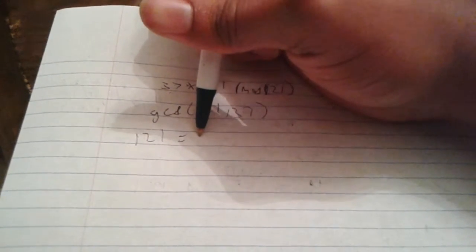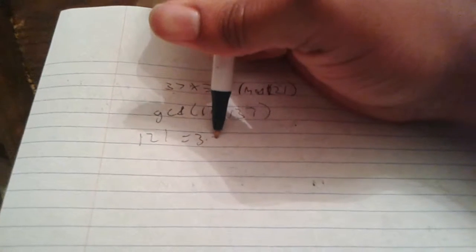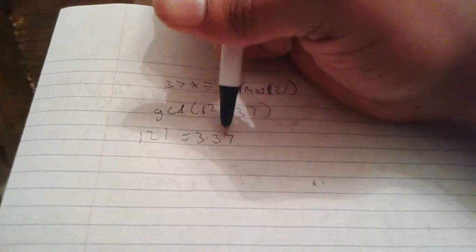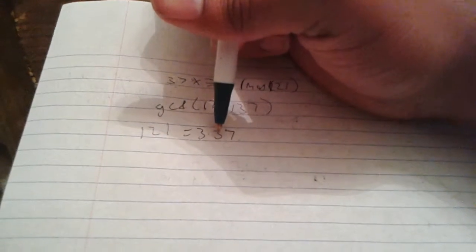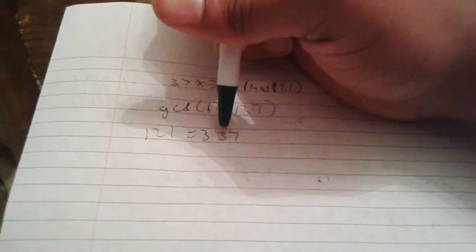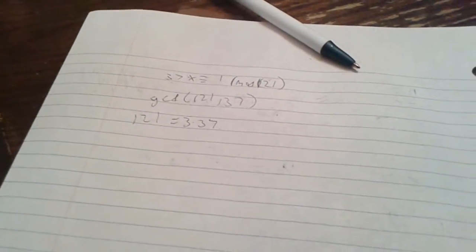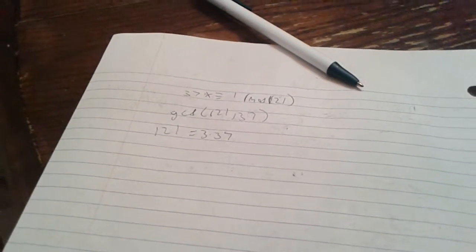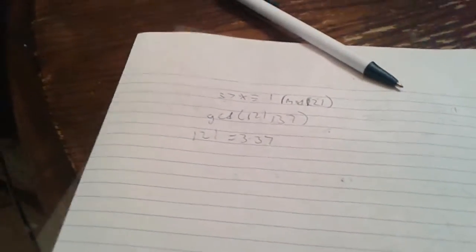So 121 would equal 3 times 37, which would be 111, maybe? Let me check this real quick. I don't like doing mental math. I'm always wrong with things, you know. 3 times 37. Yes, it is 111. Cool.